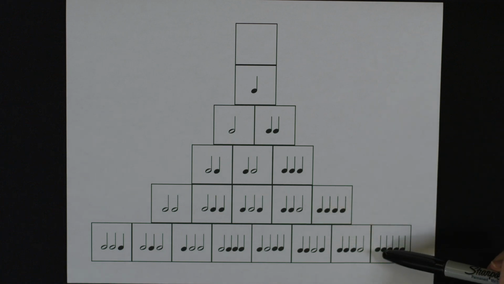So 5 beats would be 3 plus 5, or 8 ways. 6 beats would be 5 plus 8, or 13 ways. And 7 beats would be 8 plus 13, or 21 ways. We'll keep going. 8 beats: 13 plus 21 is 34 ways.